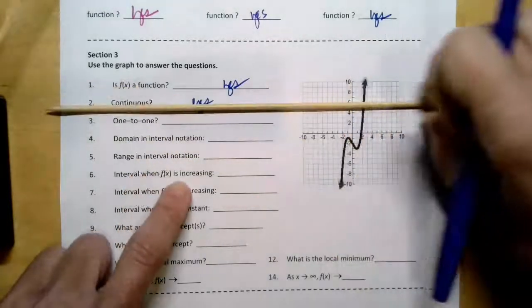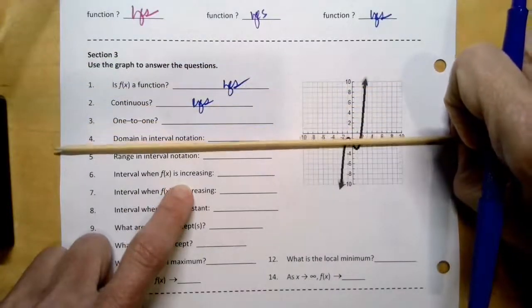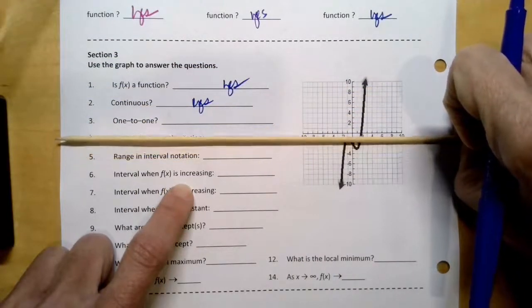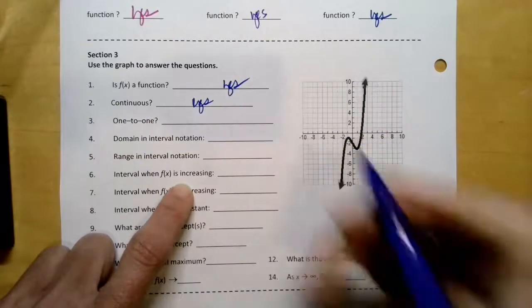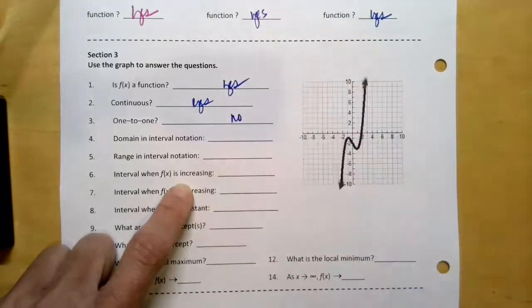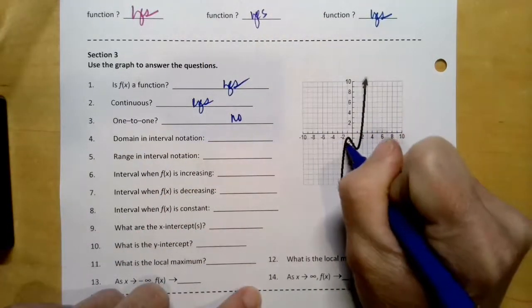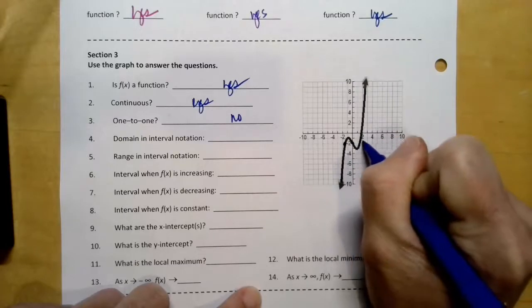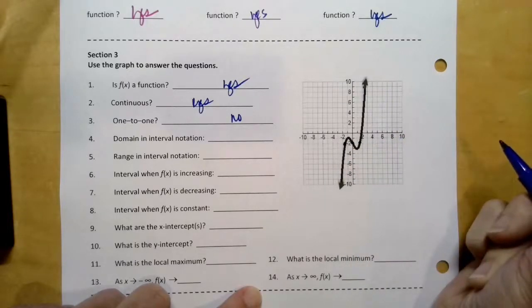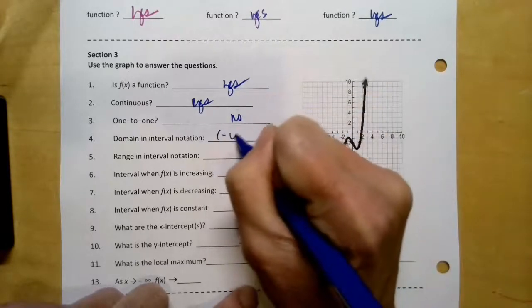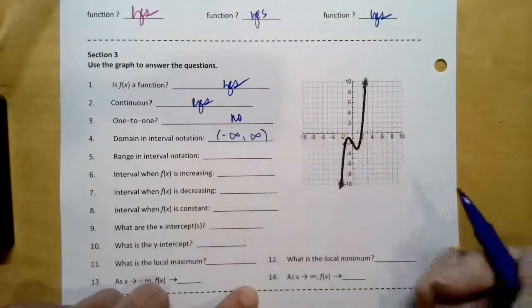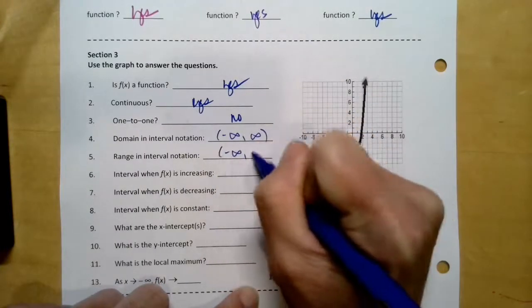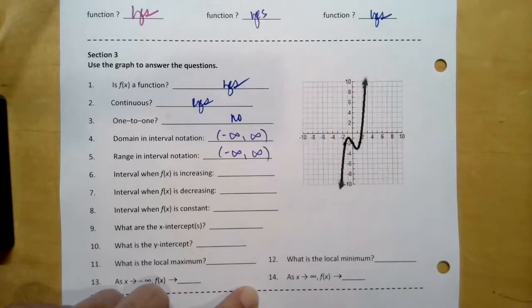Is it 1-to-1? Uh-oh. See how it fails my horizontal line test? So no, it's not 1-to-1. I get this output 3 times. But guess what? Anything can go in to this function and anything's coming out of this function.